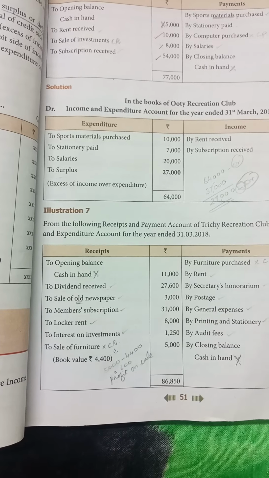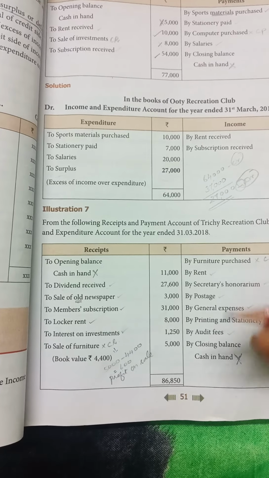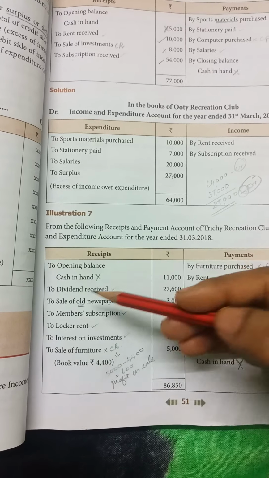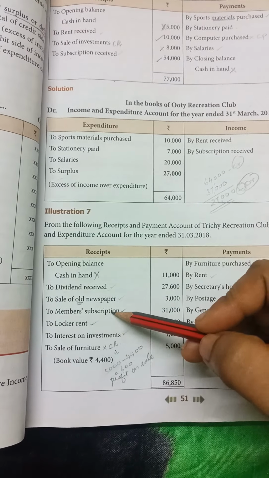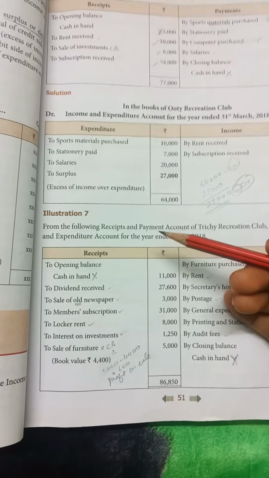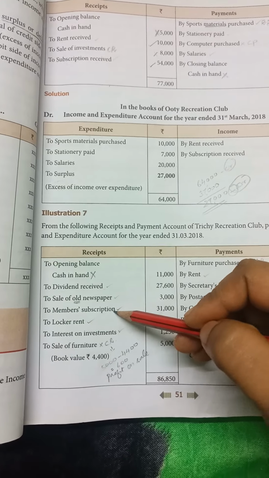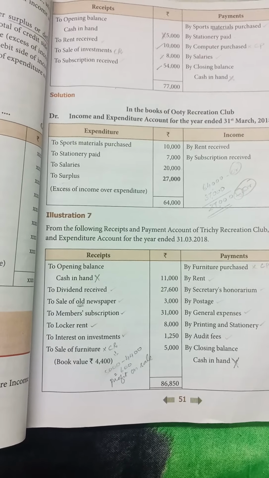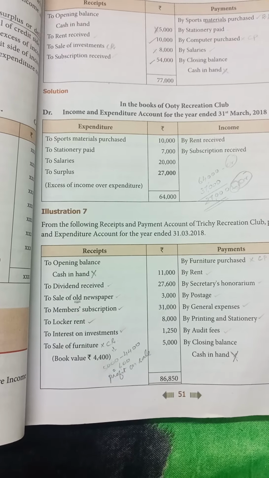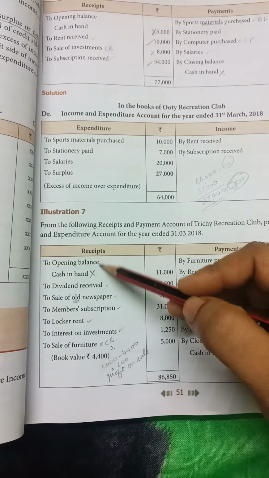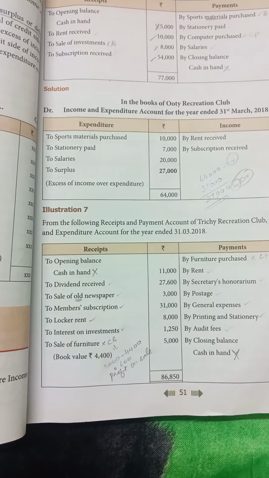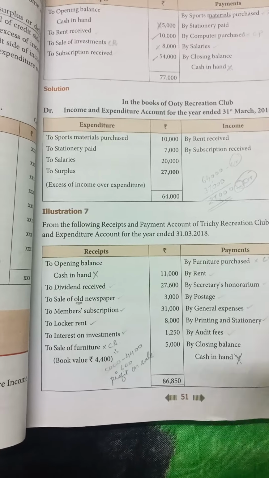To members' subscription, which will be renewed every now and then. It can be half yearly, quarterly, yearly or monthly also, so it will be renewed every now and then, which means it is recurring in nature. So you will take this also, this is also a revenue receipt, so you will take this to your income and expenditure account towards the credit side. So all the accounts whatever appear here in the receipts will go to income and expenditure credit side.